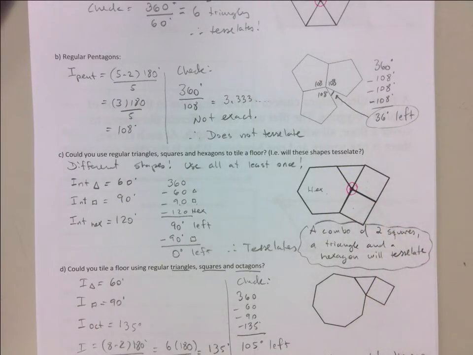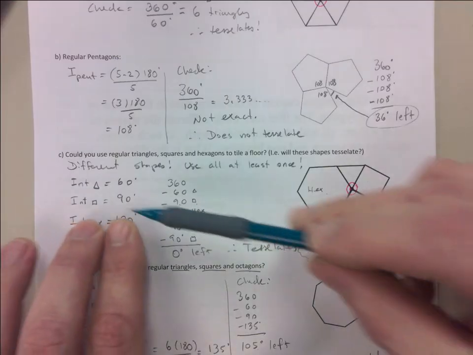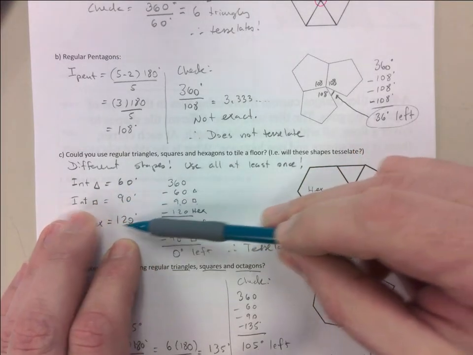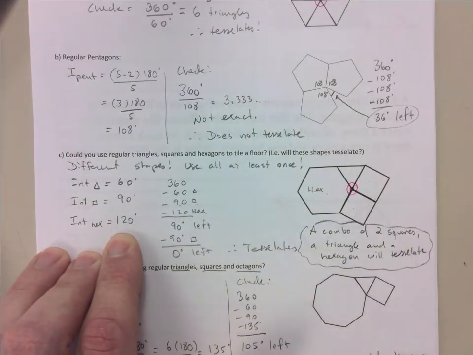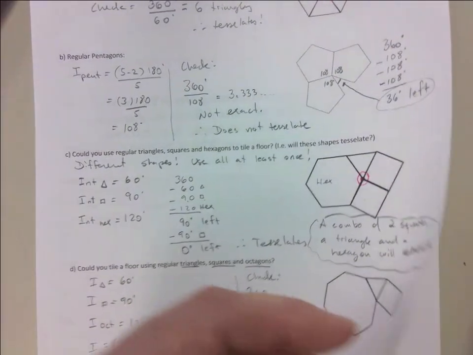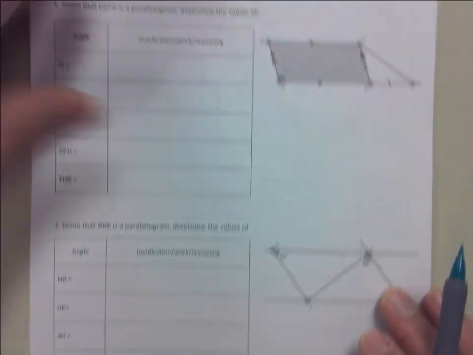And so what happens, though, if a question says, hey, we're using triangles and squares, what is possibly a third shape that we could use to make this work? How do we do that, okay? So we're going to do that on page 50.